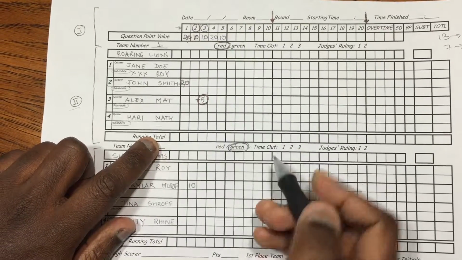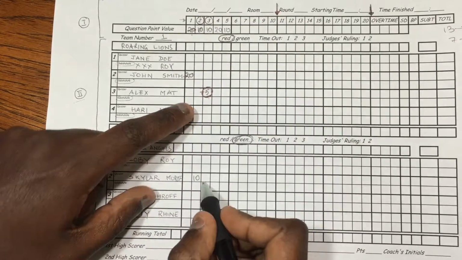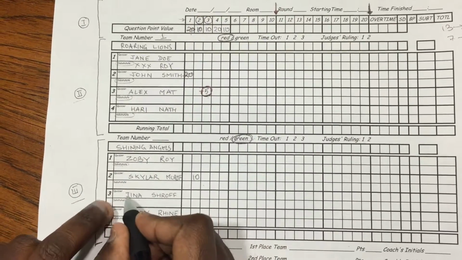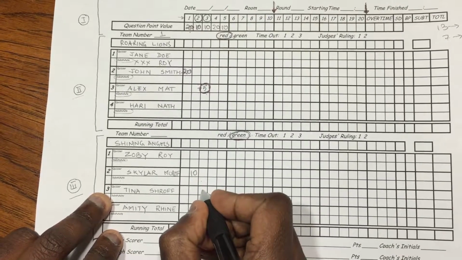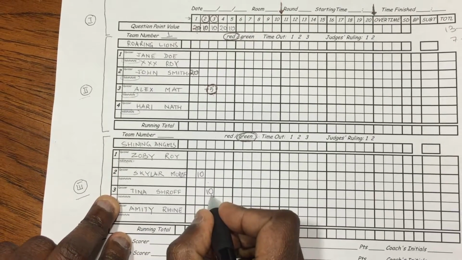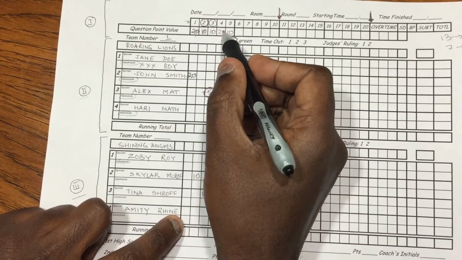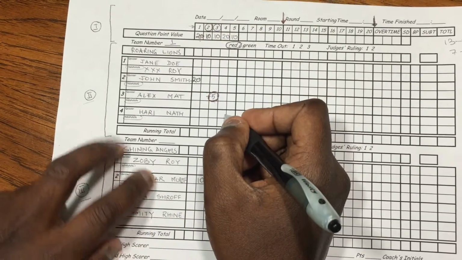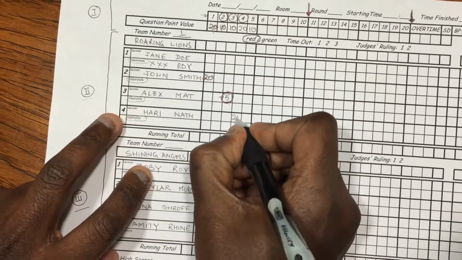So this is -5. Now this is an interruption question, so the question will be reread for the next green team, and let's say the G3 quizzer gets the buzzer and answers correctly. The green 3 quizzer gets 10 points. This is plus 10 points. So that's how we mark. Question number 4, 20 points. Red 4 presses the buzzer, interruption. Again, I put a circle, gets it correct, 20 points.